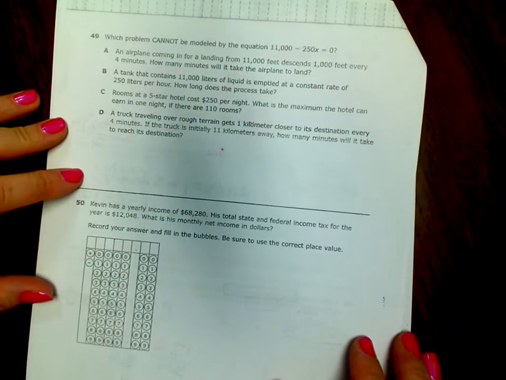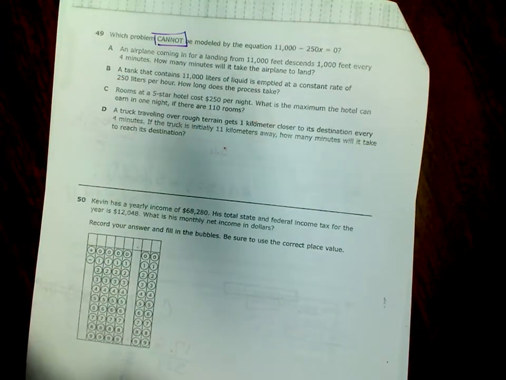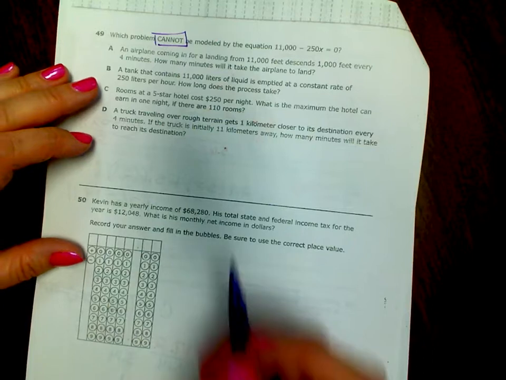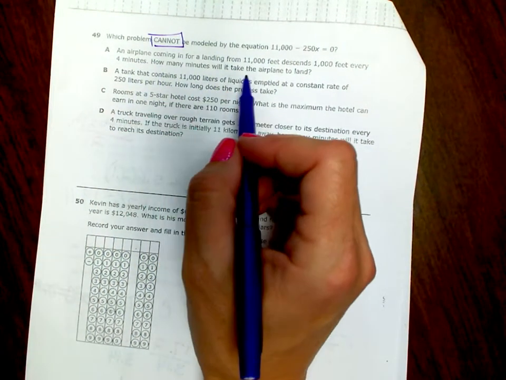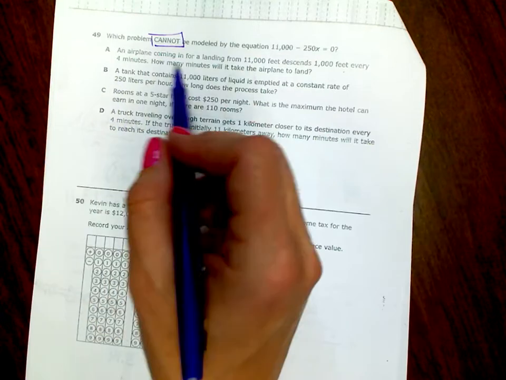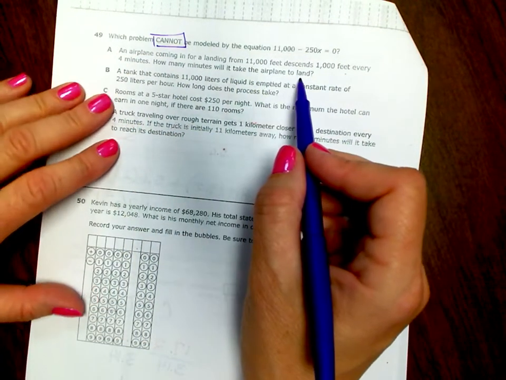Okay, 49. Which problem cannot be modeled by the equation 11,000 subtract 250x equals 0? Keyword, cannot. Okay, A: an airplane coming in for landing from 11,000 feet descends 1,000 feet every 4 minutes. How many minutes will it take for the airplane to land?